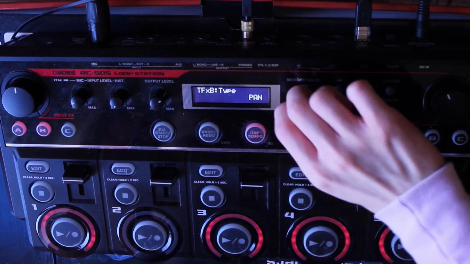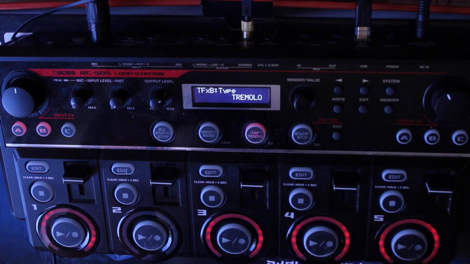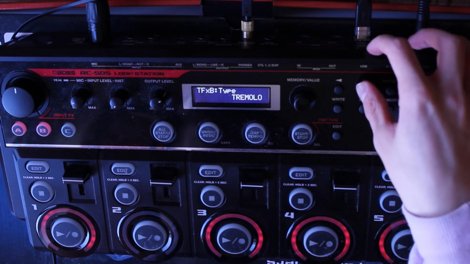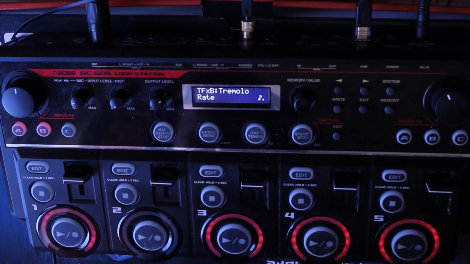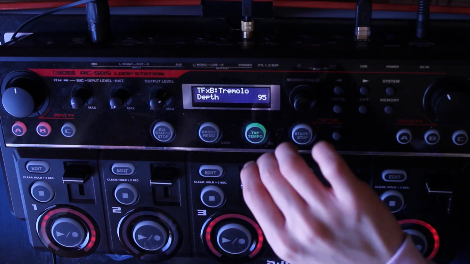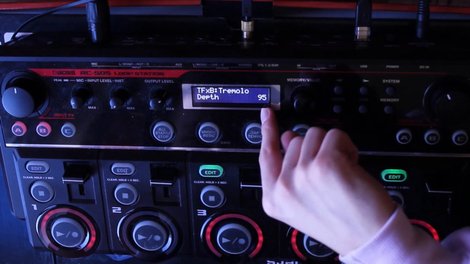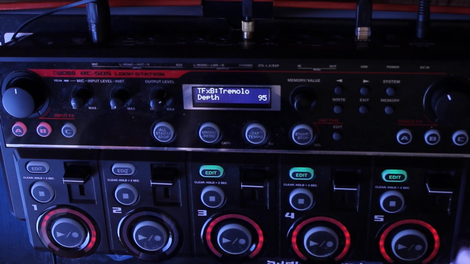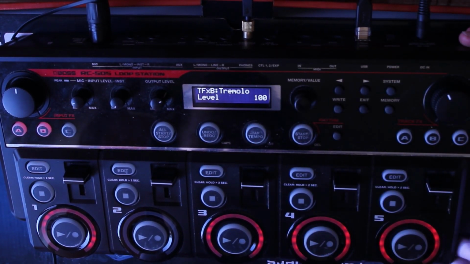On track effect B, you need to set up for the second drop a tremolo with these settings, guys. Rate is dotted 8. Okay. Depth is around 95, 94, around there. But just don't put it at 100 because, yeah. And the level is 100.